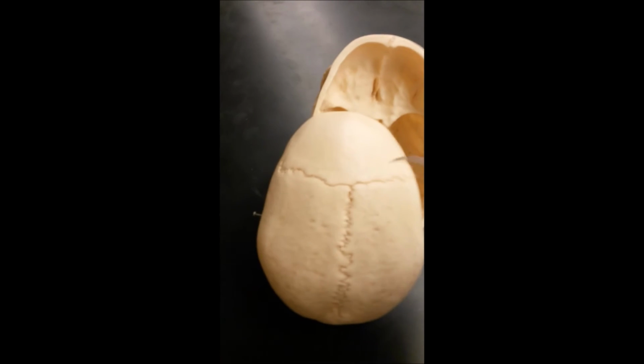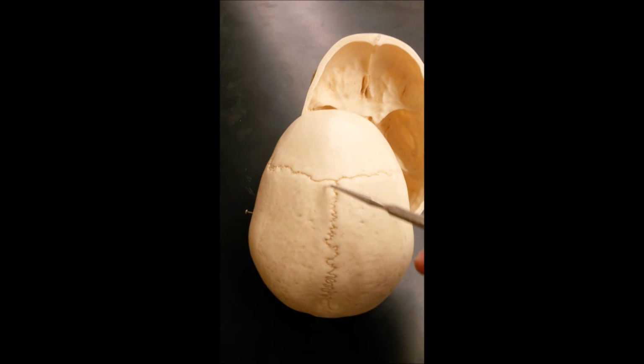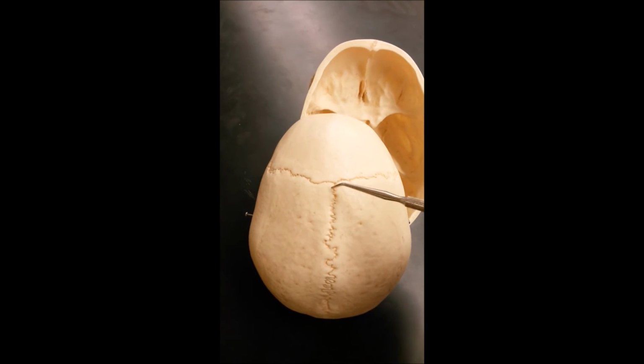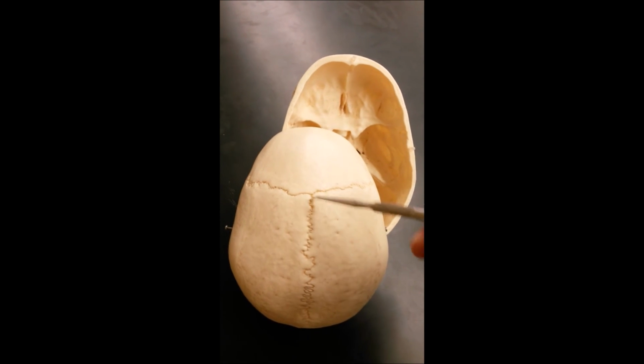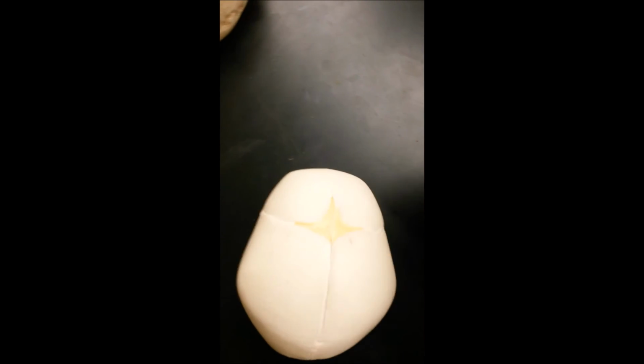Let's take a look real quick at the fetal skull. If you compare it to the adult skull, you see here this is the coronal suture and this is the sagittal suture. At the meeting of these sutures, there is a point here that in adults is closed. There is nothing really here, and another point here. And if you look at the fetal skull here, you will see something different.